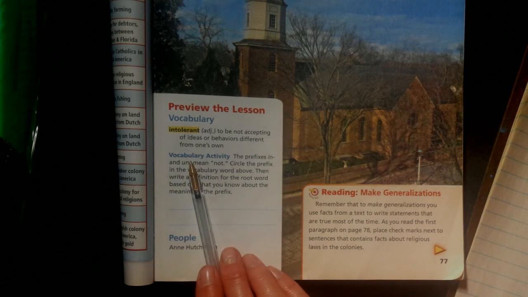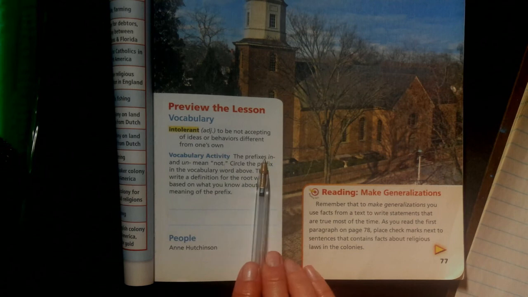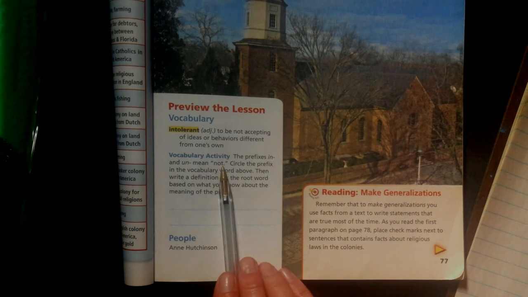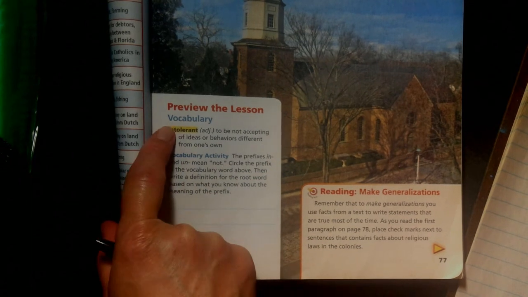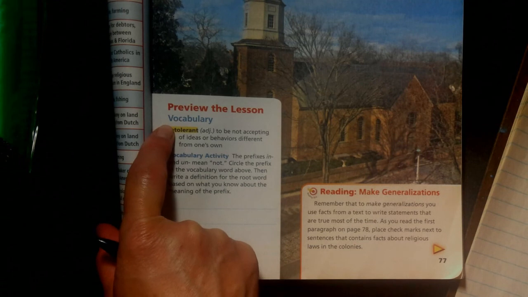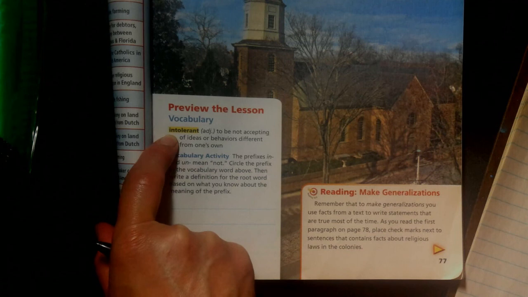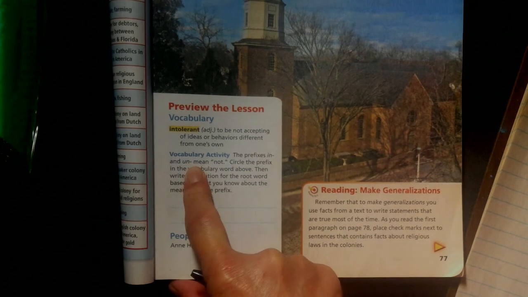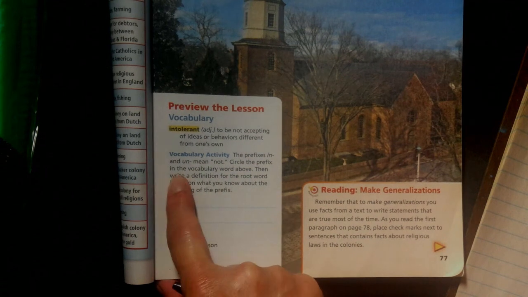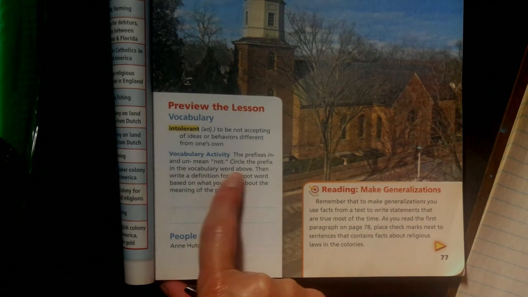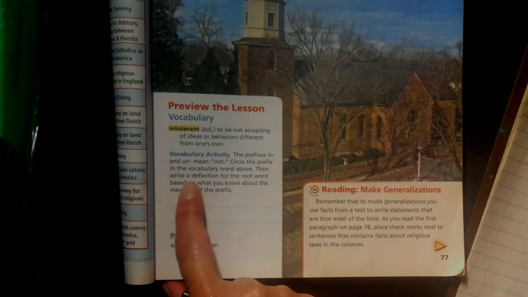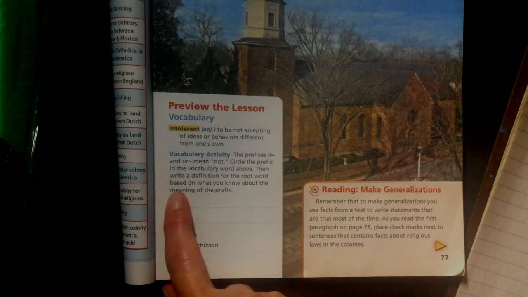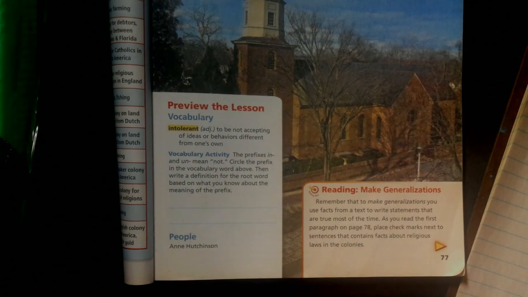So here is our vocabulary activity. The prefix in and un means not, right? If you are tolerant of something, you can take it. You tolerate it. You're okay with it. If you are intolerant, you do not. Sometimes I put the word un in front of something to make it not as well. Circle the prefix and the vocabulary word above. Then write a definition for the root word based on what you know about the meaning of the prefix.